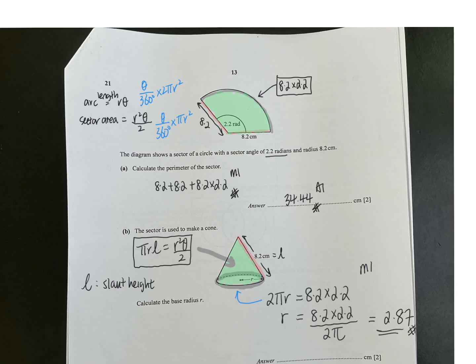Okay, next one. 22, 23 is the sweep. 25 sweep. 26 also die. The last few questions are like taking all your marks away from you.